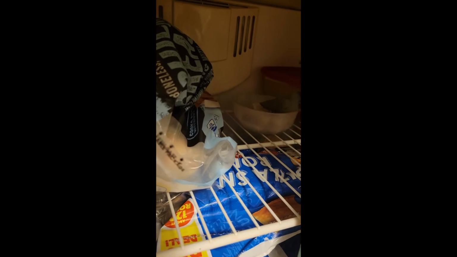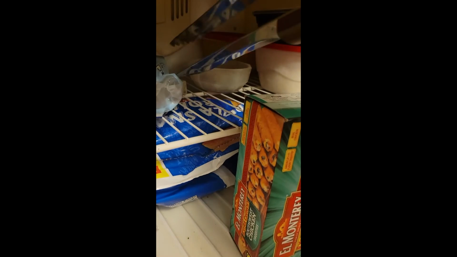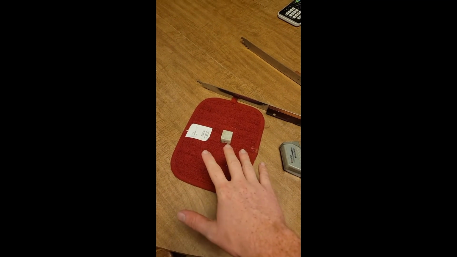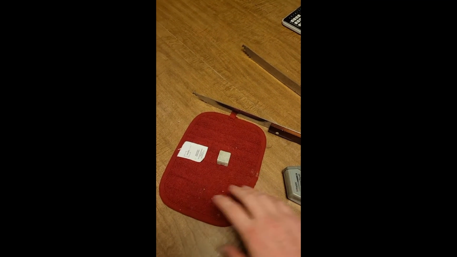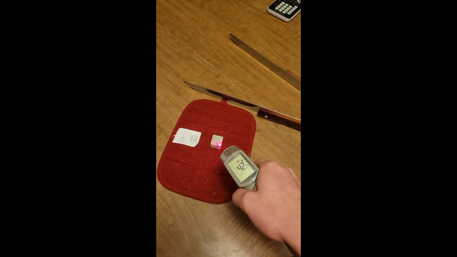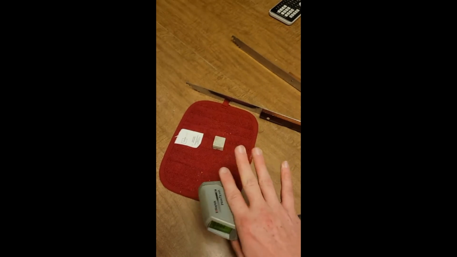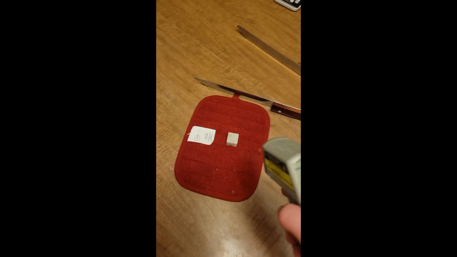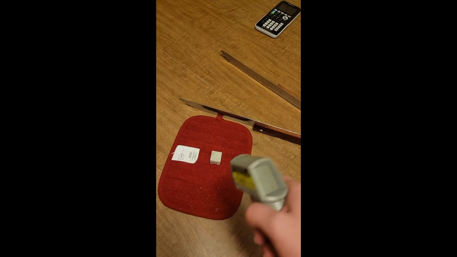Here's the sneaky little guys. Okay, let's see if I can get one. All right, got one. I'm going to let it sit and settle down. Temperatures go kind of wacky when you first measure, so let it sit for just a couple seconds, and then I'm going to shine the laser on it and count to 20.